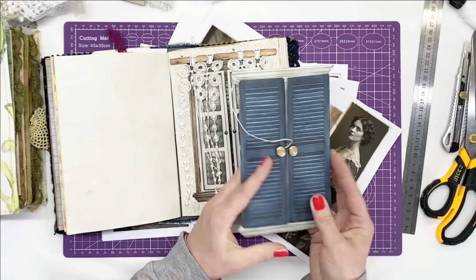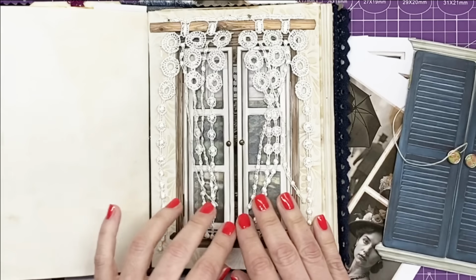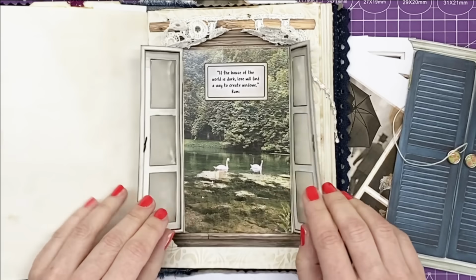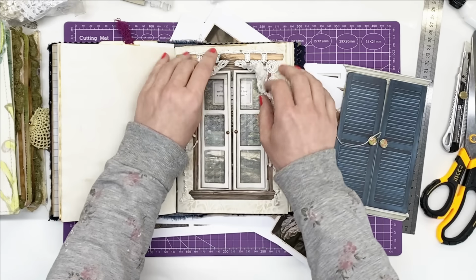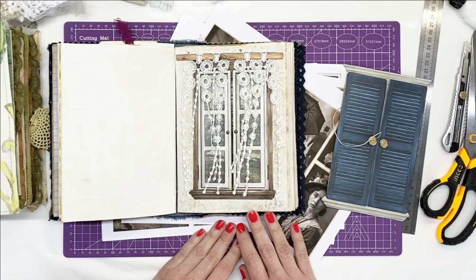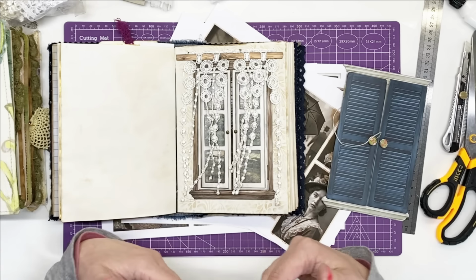In today's video, we are going to create a window that opens up into the world. And we're going to create these see-through panels and maybe add some lace. So it's going to be the view from inside out.